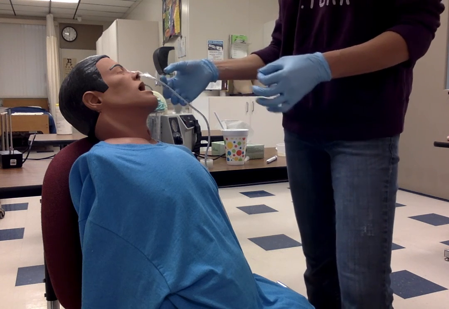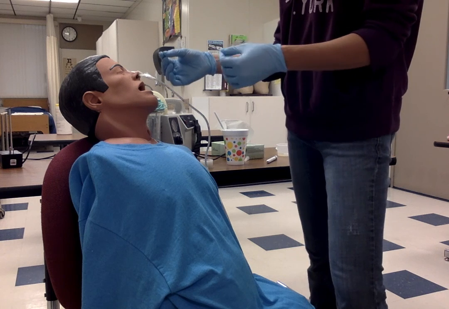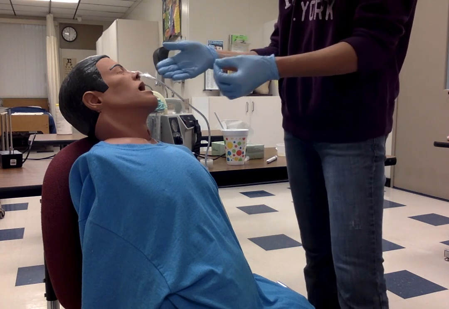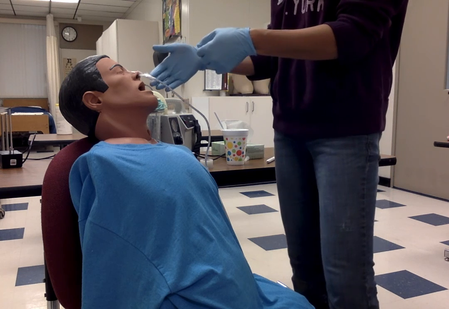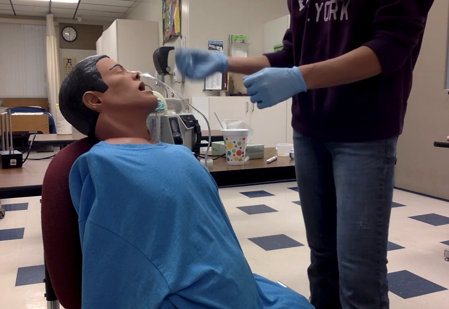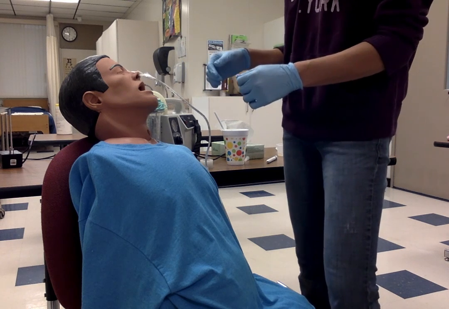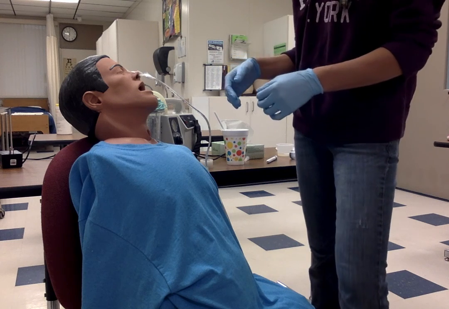You can, at that point, remove it, take it out. This is not a sterile procedure. So if you want, you can try the other nostril if there are no contraindications. And you can try using that same tube. You don't need to go and get a new tube. So that would be something that you would want to check if you're having problems.